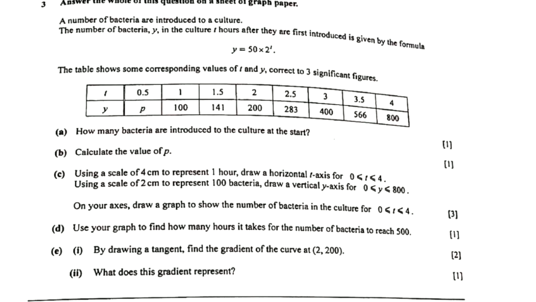Okay, this particular question: how many bacteria are introduced to the culture at the start? So at the start, let t equal 0.